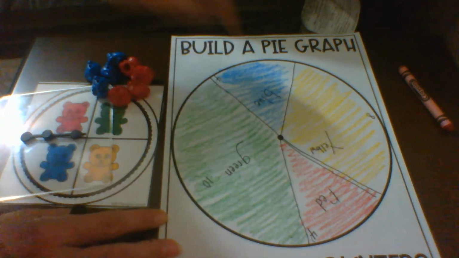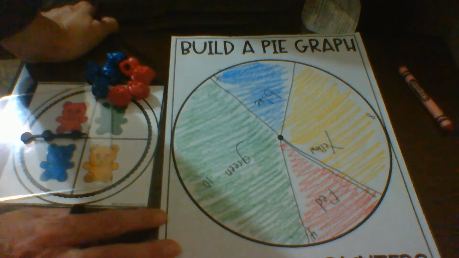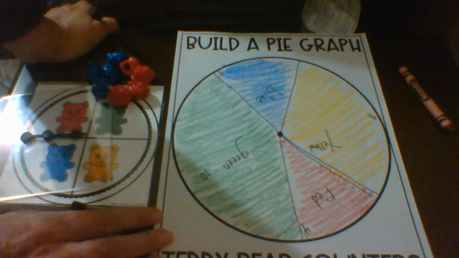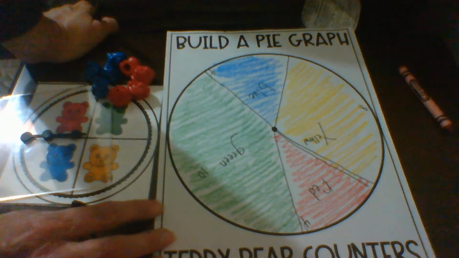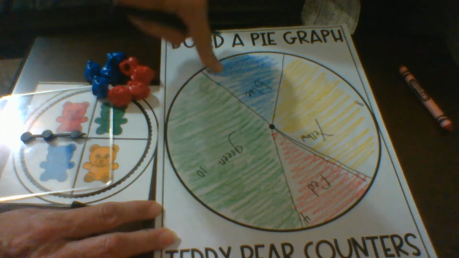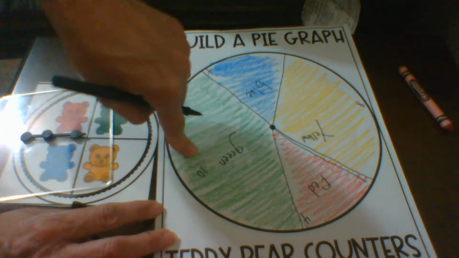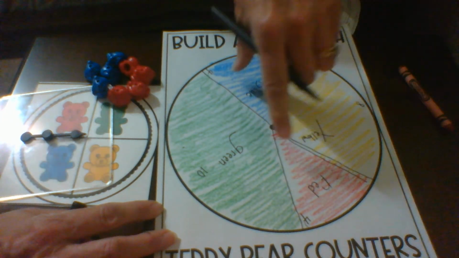And I have my numbers. Not really a percentage. I have to say out of 10, 18, 22, I'd have to figure out the percentages. But that's how you do a pie graph, right? It shows the information of our whole and it divides it into parts, and we can see that green was the most, and then yellow, and then red and blue.